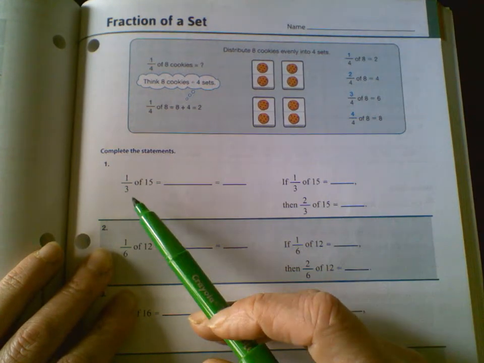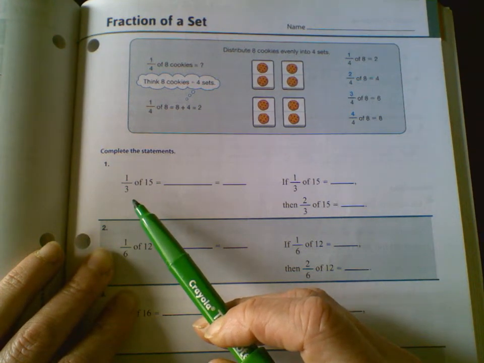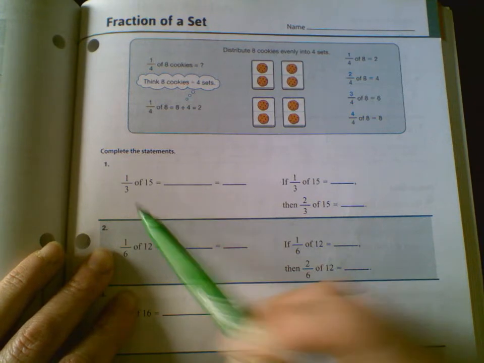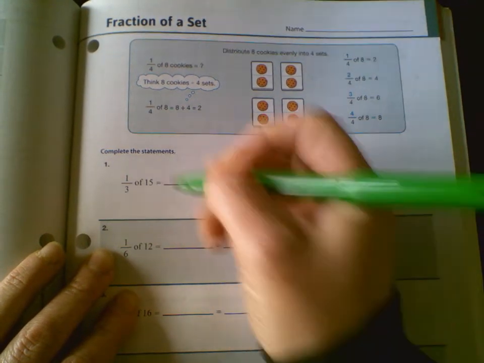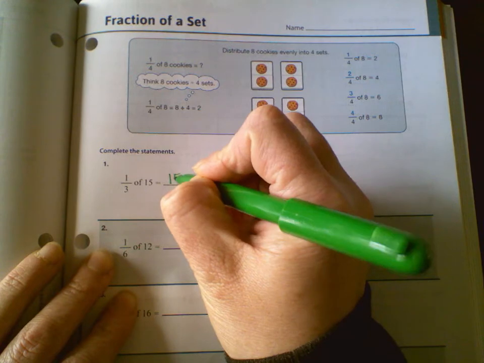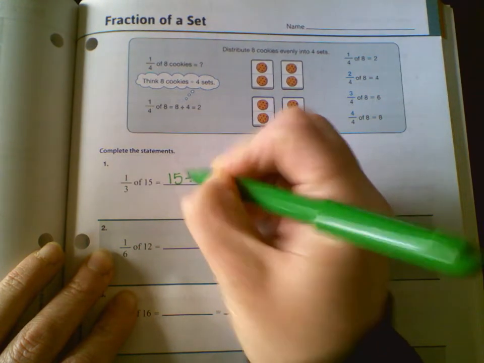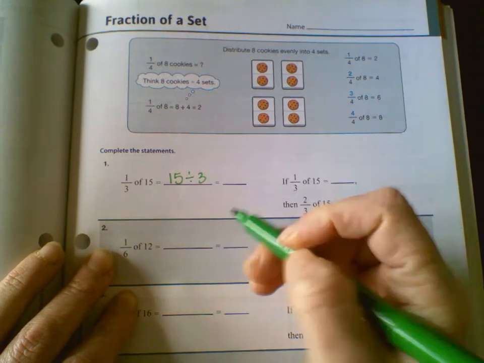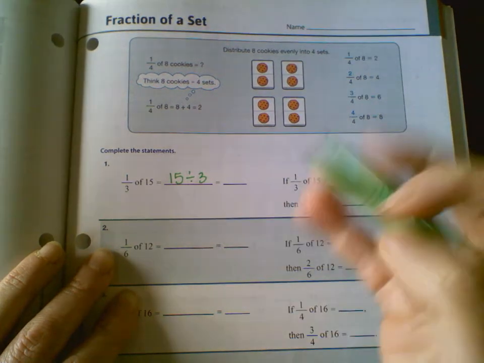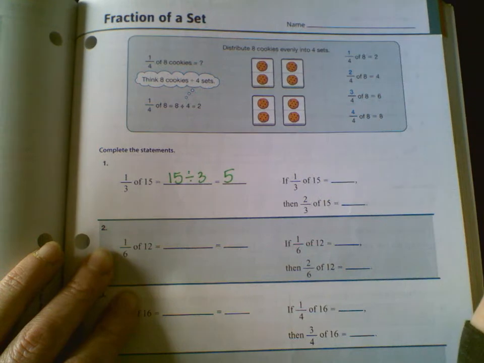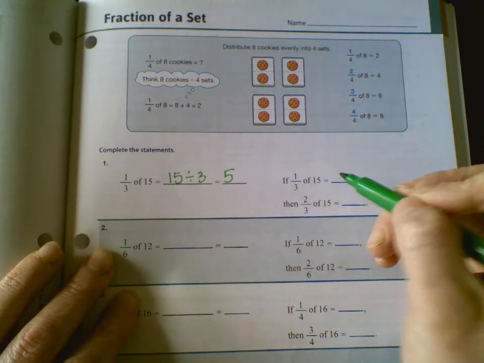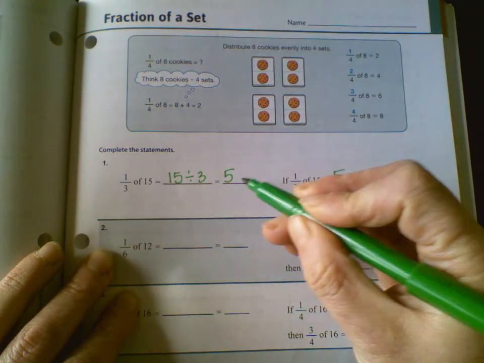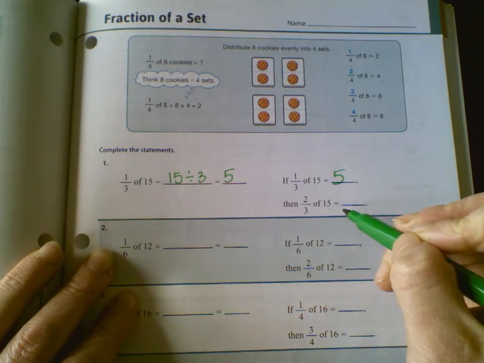So here we have our question 1. So 1/3 of 15 is the same as taking that 15 and saying 15 divided by the denominator 3. So we know 15 divided by 3 is 5. Okay, so if 1/3 of 15 is 5, which we just figured out, 2/3 of 15 is what?